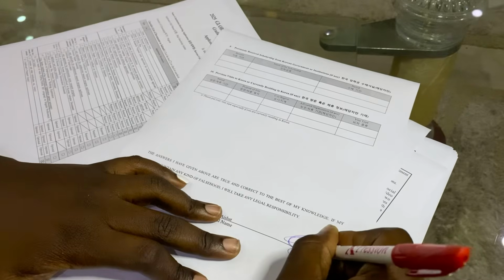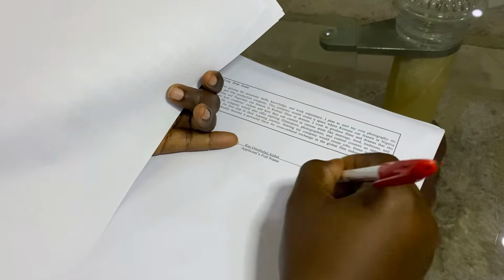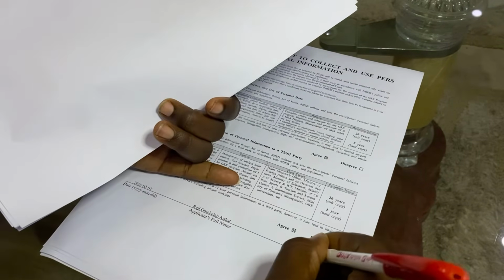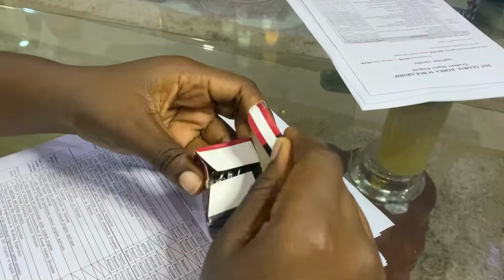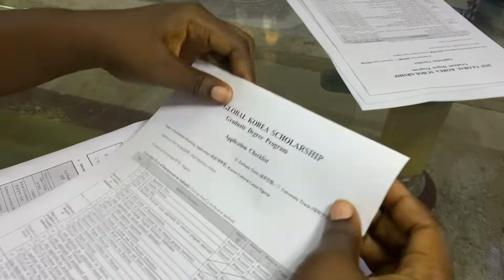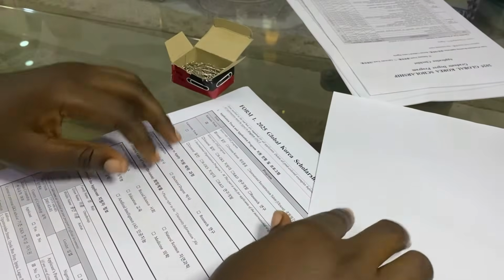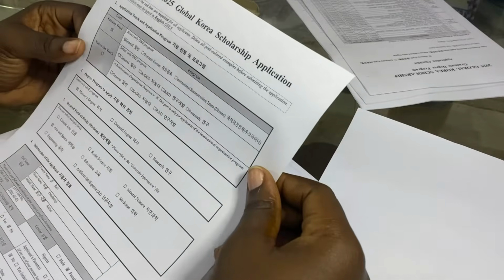So I filled the form using Word software and I printed them out, and then I signed by hand because that is what the guideline says to do. And then I took out paper clips to bind the documents, not a stapler or any other thing. So this is the first page, and it is just the checklist of all other application documents. I'm going to set that down. And then this is the next page.